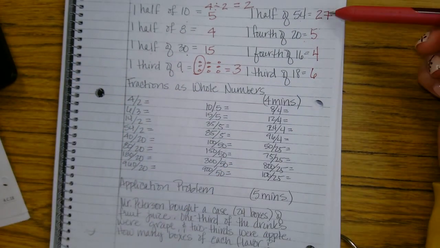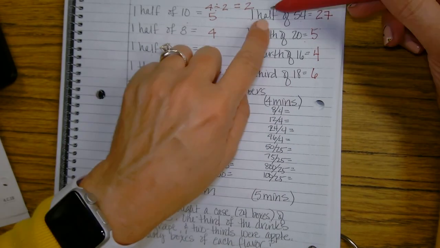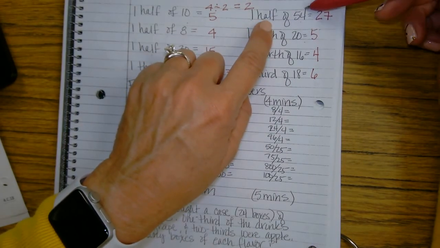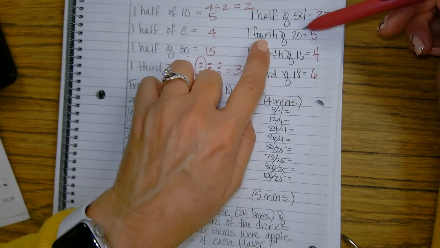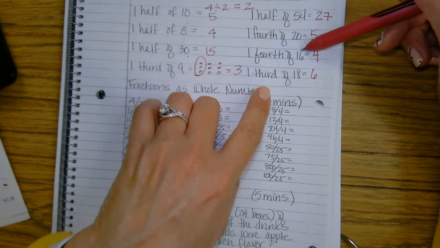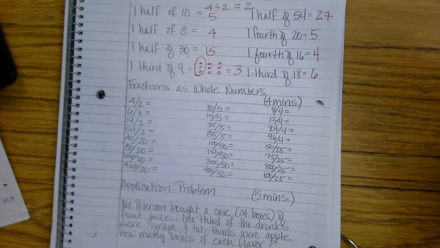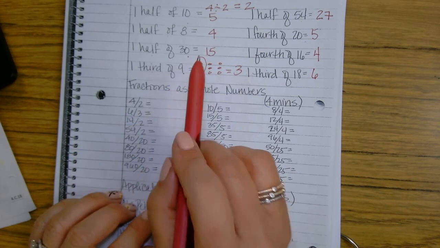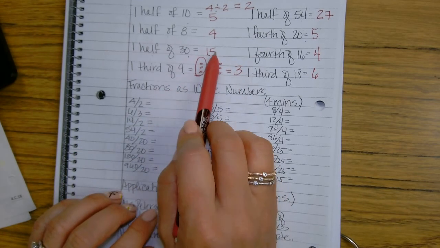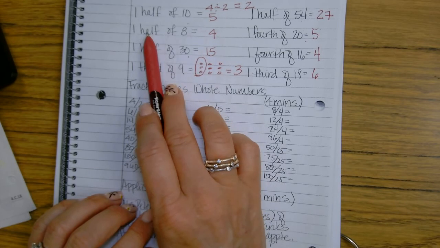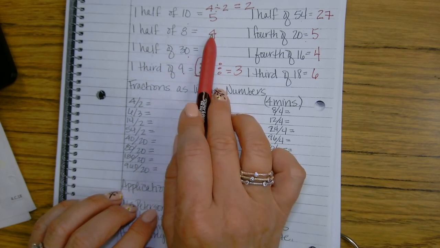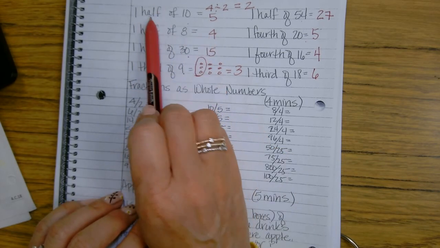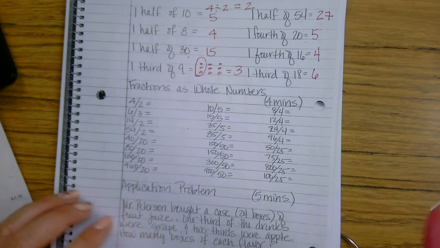And basically I'm just going like 1/2. 2 times 27 is 54. 4 times 5 is 20. 4 times 4 is 16. 3 times 6 is 18. 3 times 3 is 9. 1/2 of 15, so 15 times 2. Half of 8, that's 2 times 2 times 4. And then half of 10, 2 times 5.